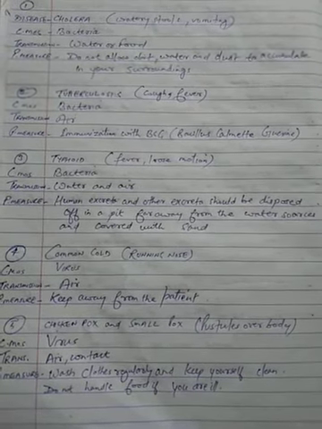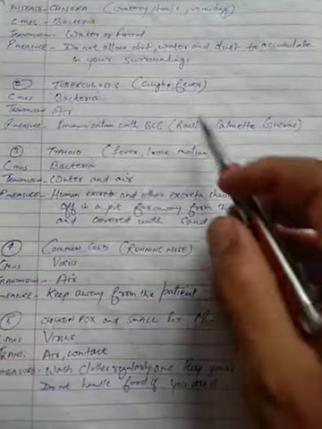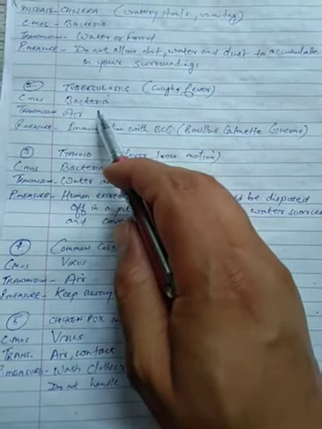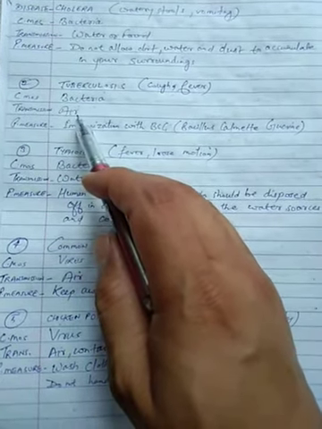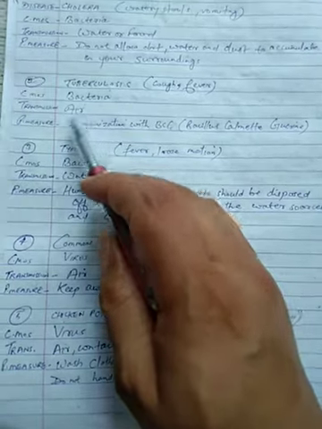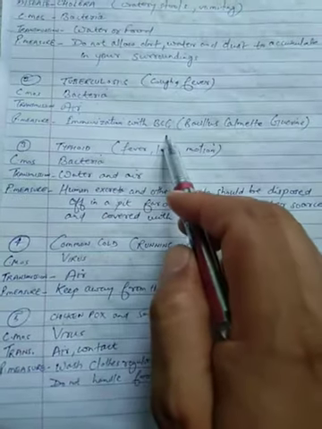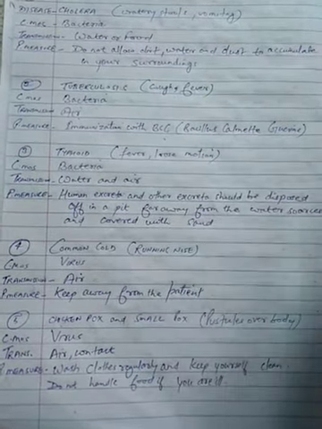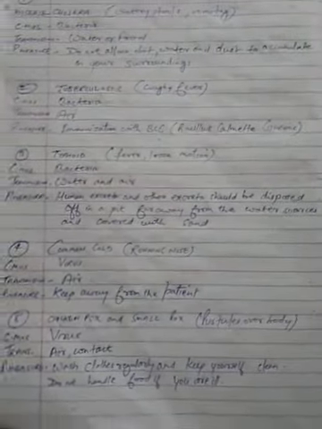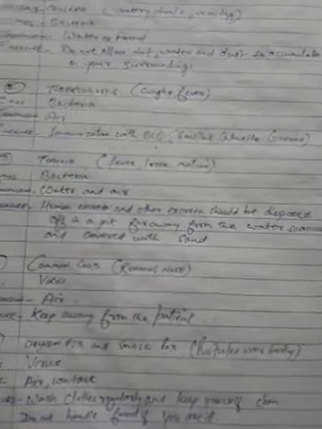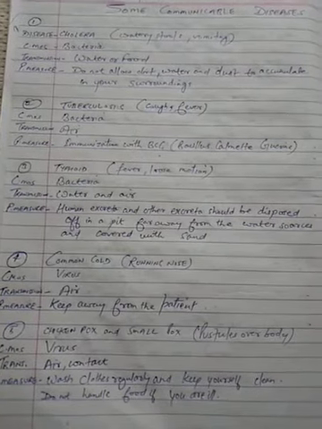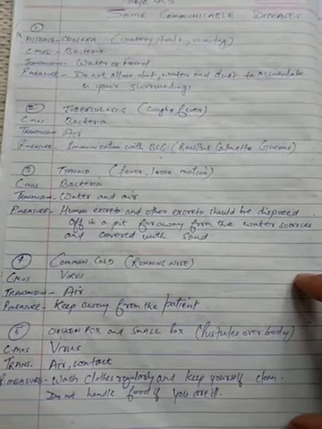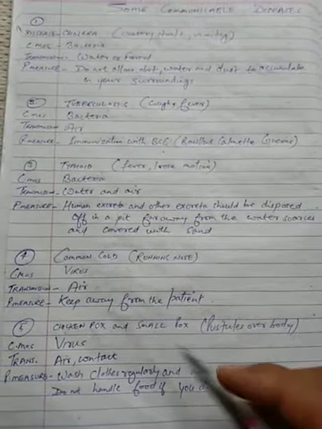Okay. Second is tuberculosis. What happens in tuberculosis? There is cough and fever. Causative microorganism is bacteria and it is transmitted through air. Okay. So preventive measure is immunization with BCG, that is Bacillus Calmette and Guerin. Then students, immunization is a process in which we increase the immunity of our body.